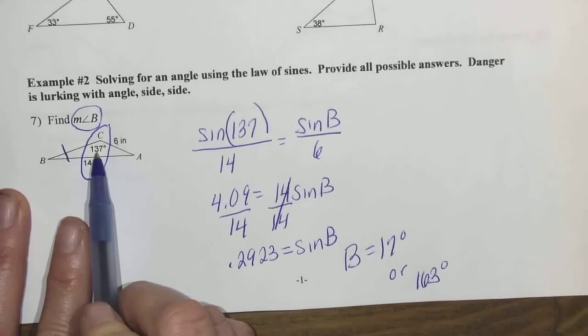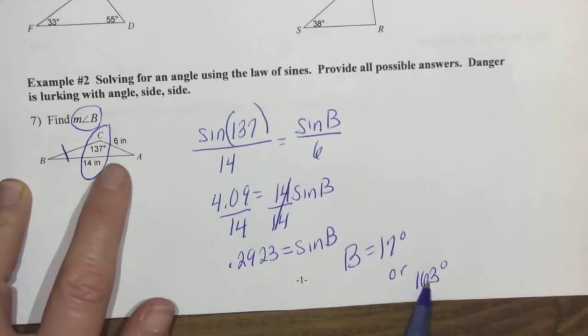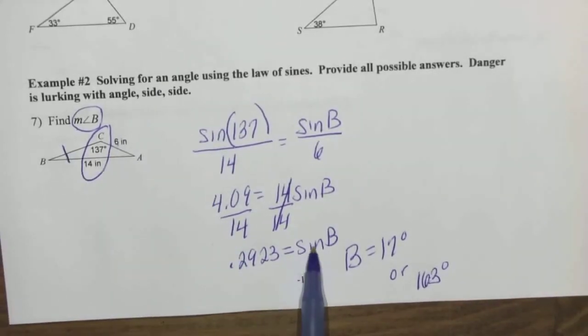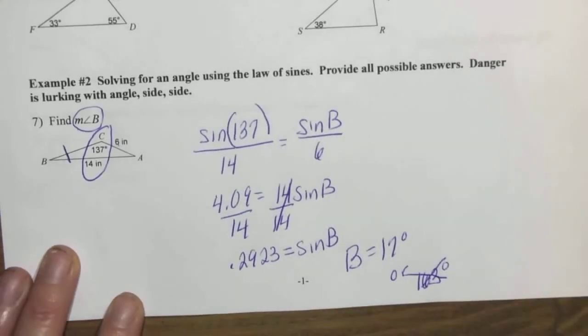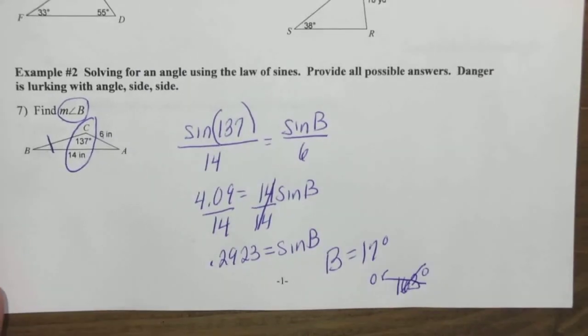And also, if we already used 137, we cannot have a 163 degree angle, because if I add those, I'm already bigger than 180. So when you inverse sine, always find both angles, the one your calculator gives you and the supplement, and cross off one if it doesn't seem like it makes sense. And that's your law of sines.